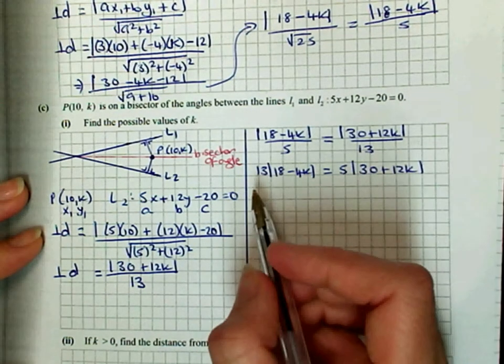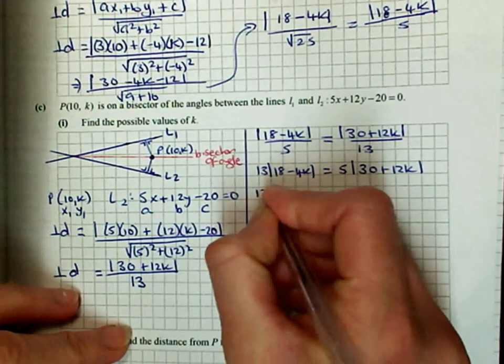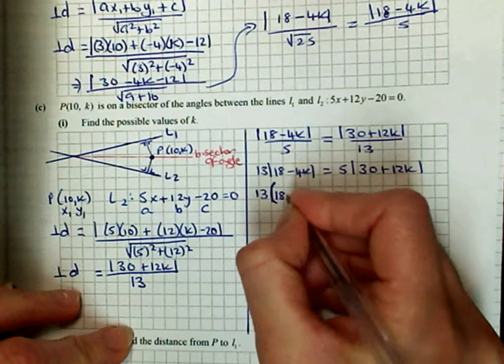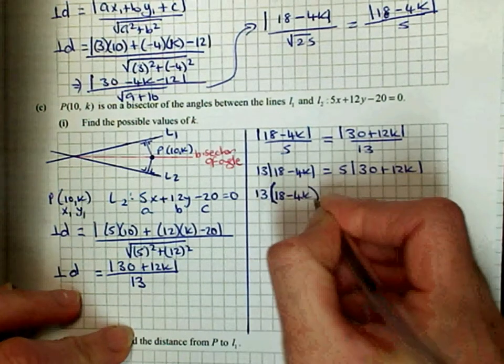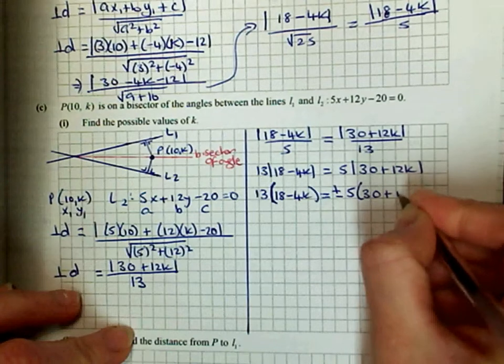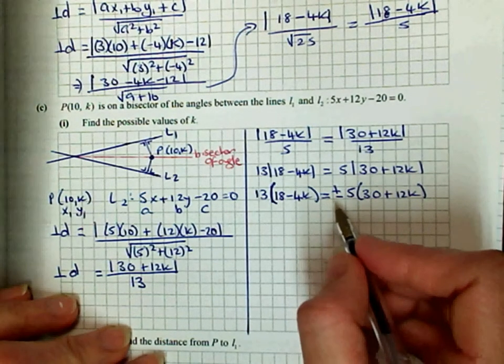To avoid having to square it, you can write it as 13 into 18 minus 4k, getting rid of the absolute value, is equal to plus or minus 5 into 30 plus 12k. It's an alternative, using the plus or minus instead of squaring.